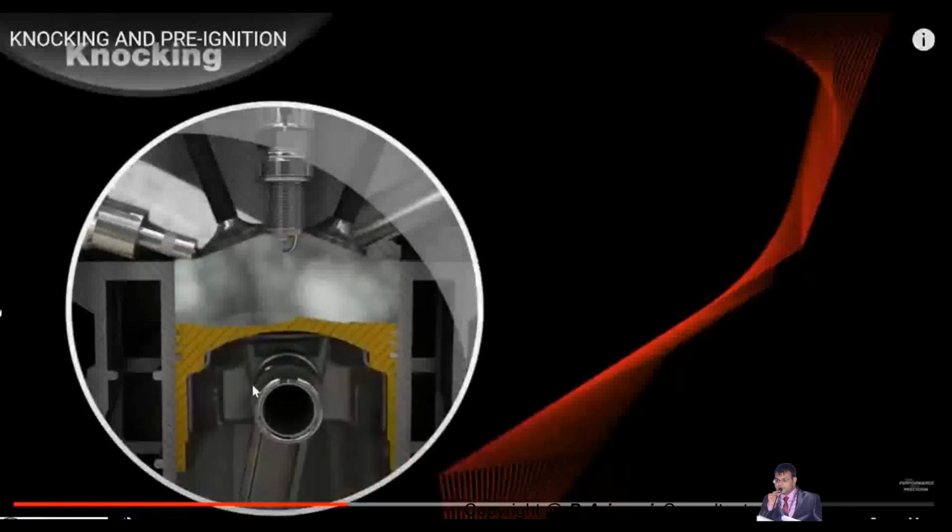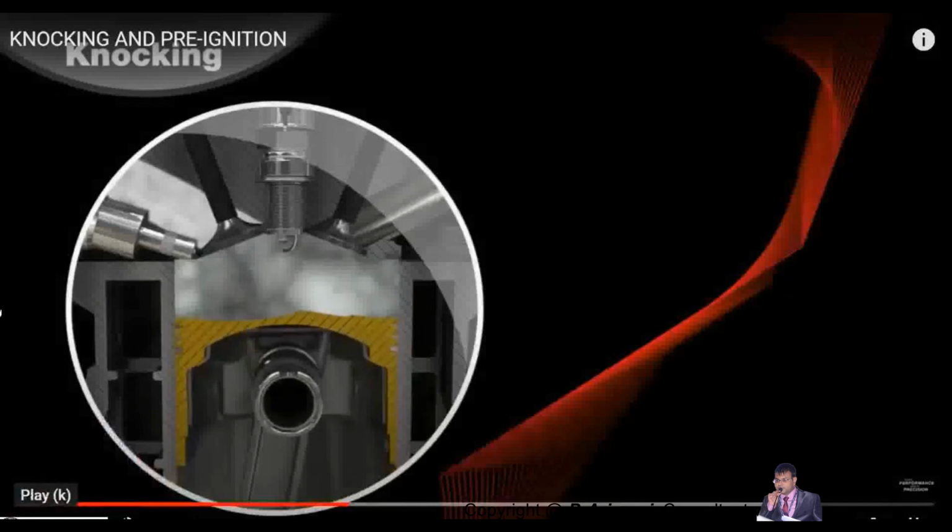Here the movement is very slow, to help understand that the pre-ignition is happening before the normal ignition. You have also seen in the valve timing diagram that 15 degrees or 20 degrees before the TDC is the ignition for a gasoline engine. So what happens when it is before 20 degrees or 40 degrees or 50 degrees? That is where the phenomenon of knocking comes in. That's why the valve timing diagram is very much important.